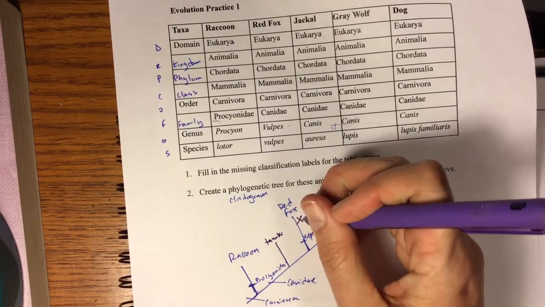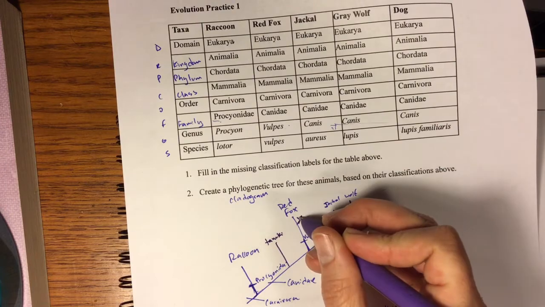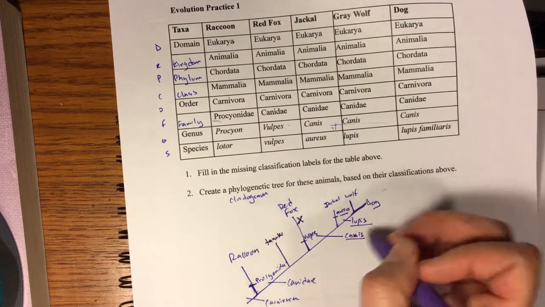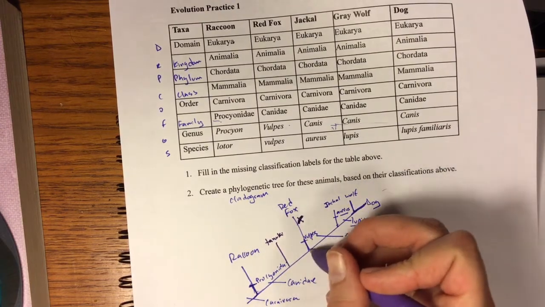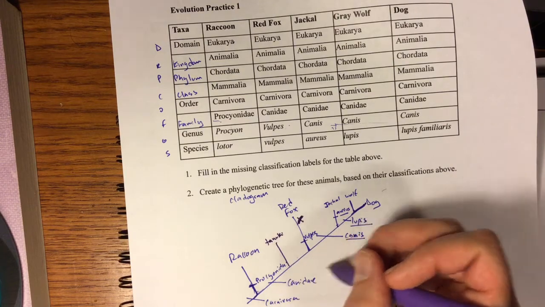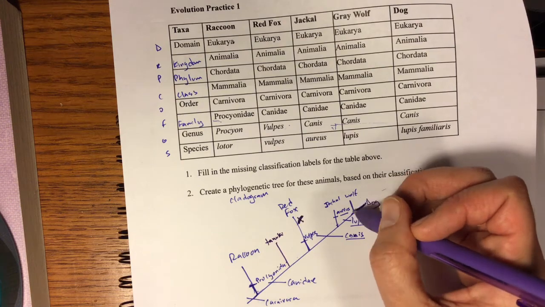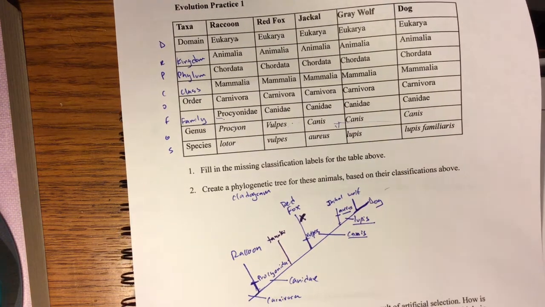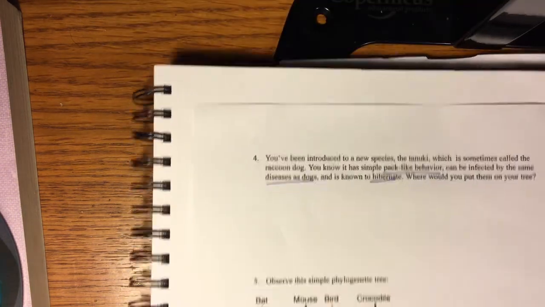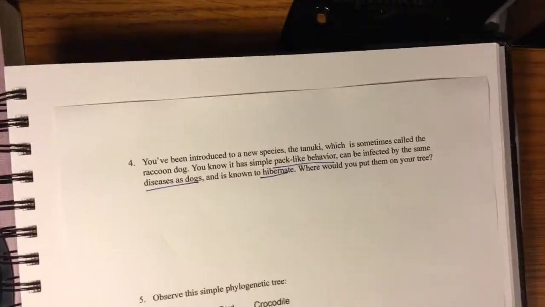If you put it here, though, incorrect. That doesn't make sense. That means it's a fox. It's not more towards the dogs, okay? It has to be somewhere either coming off the direct line that says it's Canidae, or you could put it above lupus to say it's really closely related to the wolf or the dog, okay? Hopefully that makes sense. Here's another phylogenetic tree looking at some interesting traits.